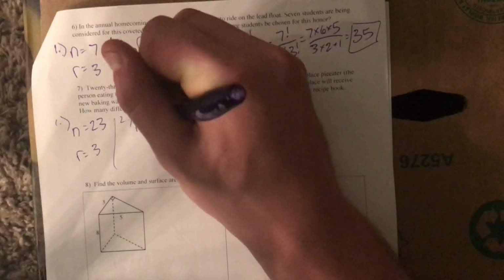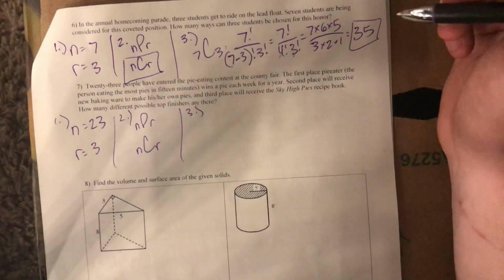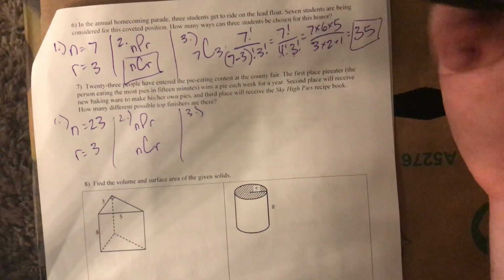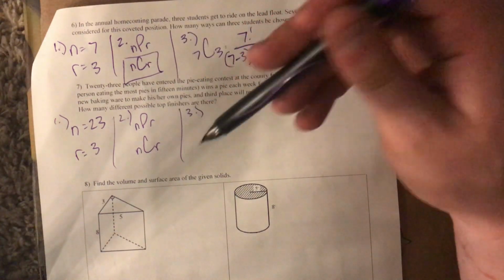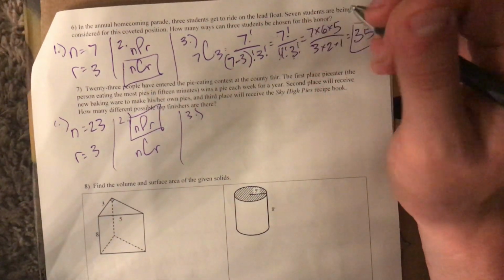Number 2, which one are we using? nPr, nCr? In this one, it looks like order matters, right? We want to see how many ways people can get first, second, or third. How many different possible top finishers are there? That speaks to me that order is mattering. We're going to use a permutation.